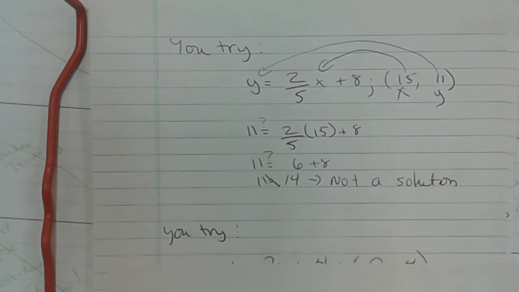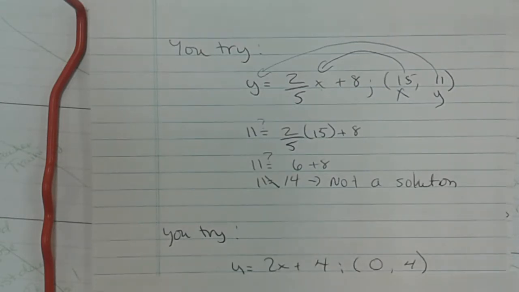Okay, I want you to try this one out: y equals 2x plus 4, and then the ordered pair that I want you to try out is (0, 4). So pause the video and work this problem out.